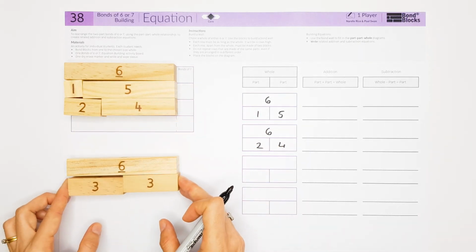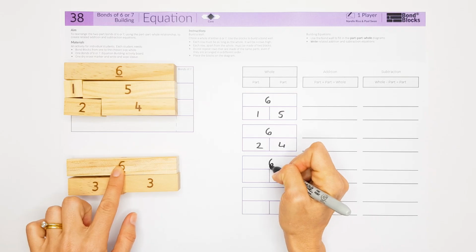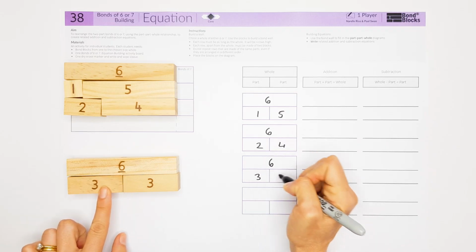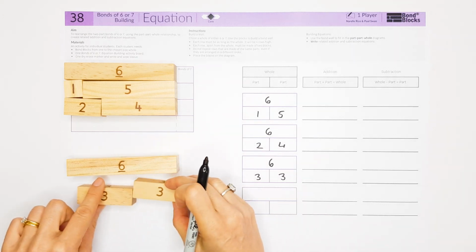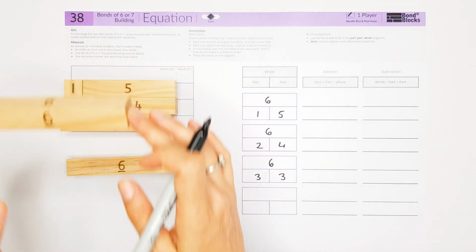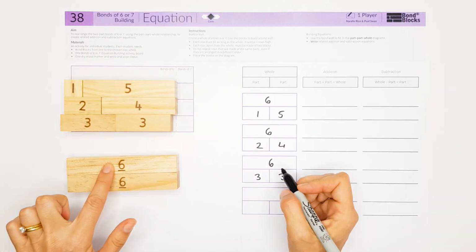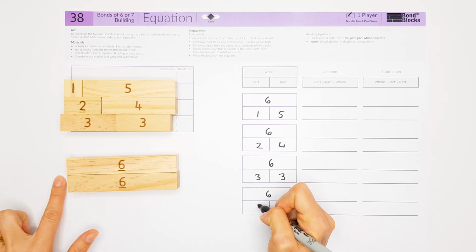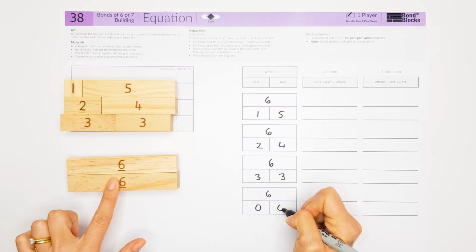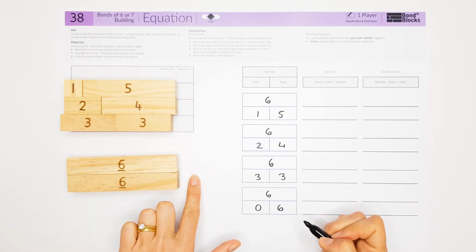The whole of 6 is equal to the parts of 3 and 3. And if I swap them, it's still 3 and 3. And finally, the whole of 6 is equal to the parts of 0 and 6, or 6 and 0.